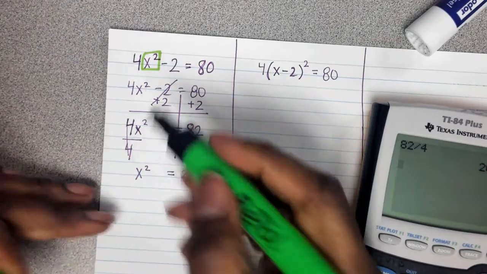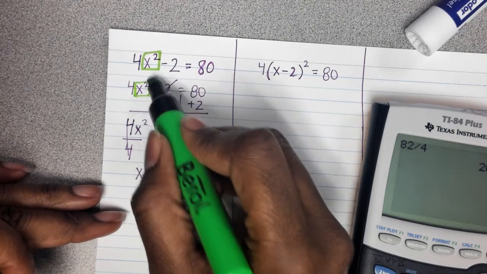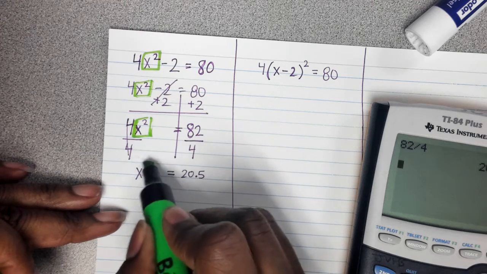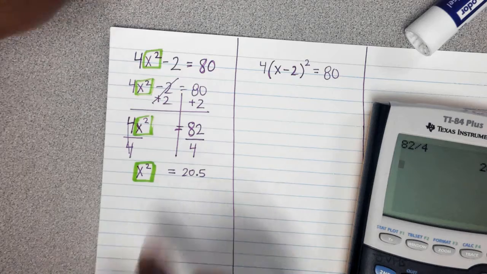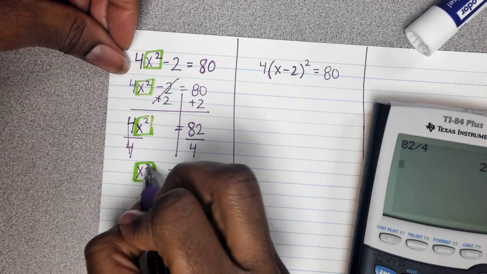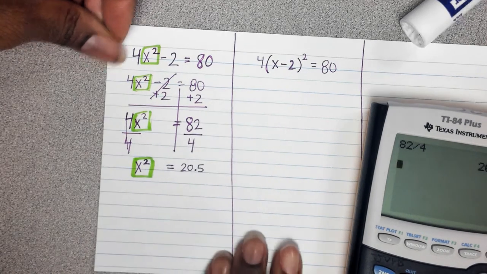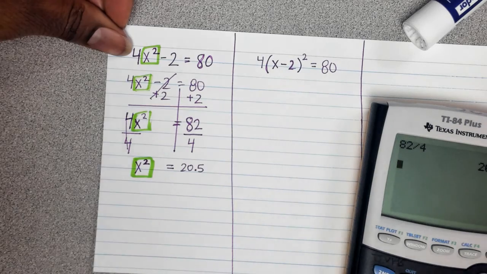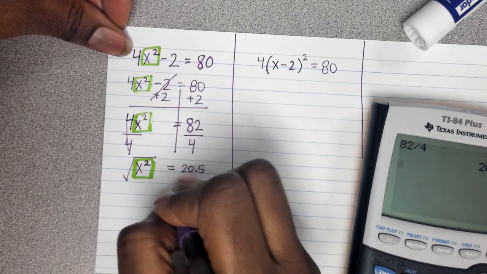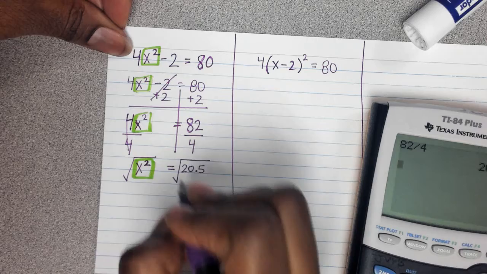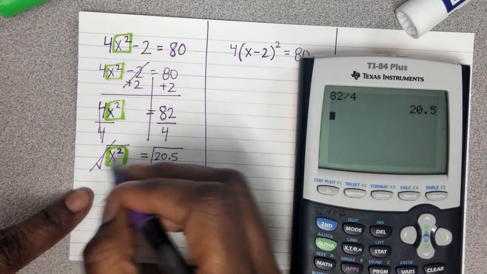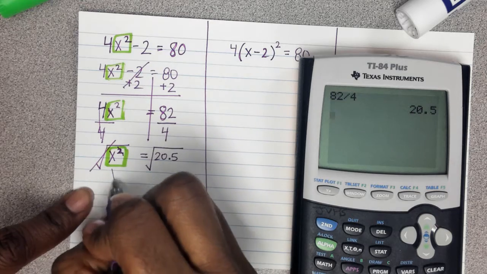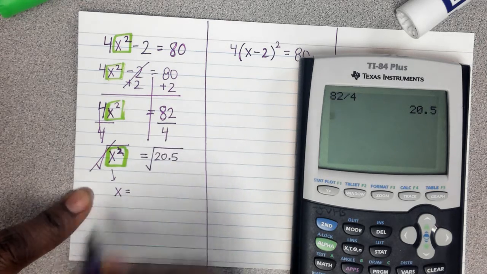So now that the x squared, I'm just going to highlight it all the way through. The x squared is by itself. There's nothing in front. There's nothing back here. Now, how do I get rid of this little measly old 2? That's why it's called the square root method, because now I take the square root of both sides. And the reason why I take the square root is so I get rid of the little 2. So I'm left with x equals.